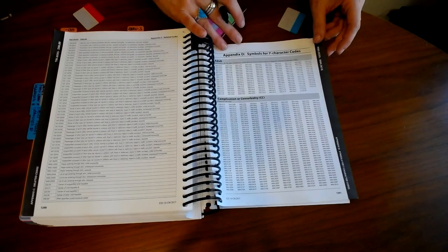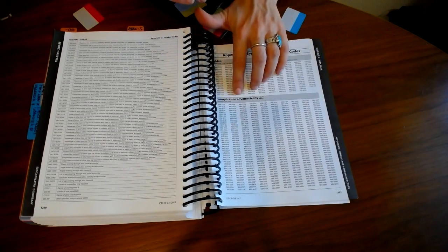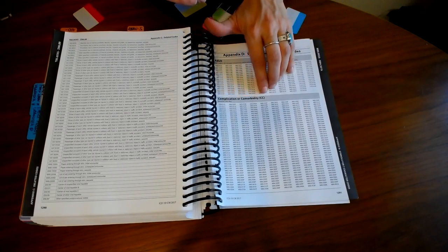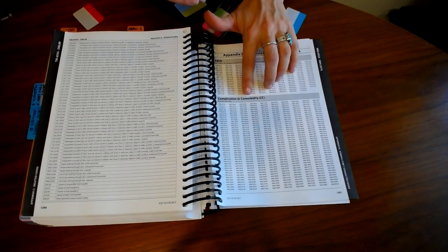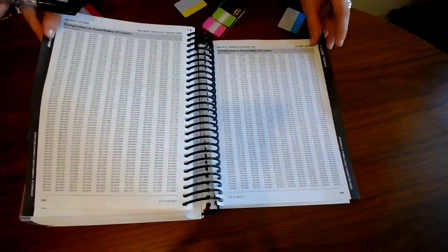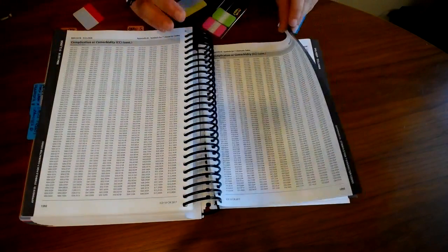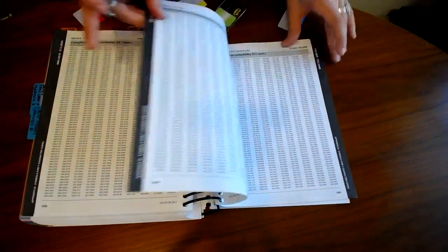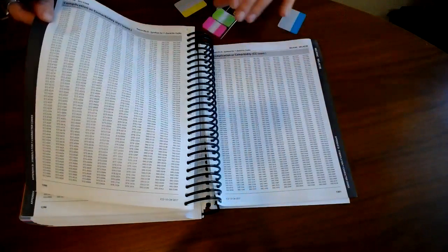One thing I do like about this is it does list complication or comorbidity codes, CC codes, and this is really important for inpatient coding as well. So it's really listing all of the codes that fall under the complication or comorbidity definition. And it's based on CMS data.